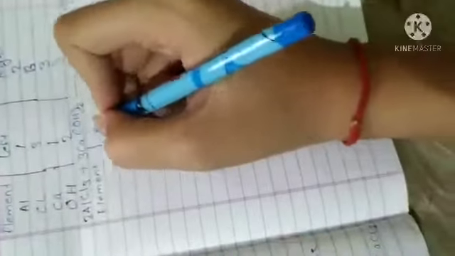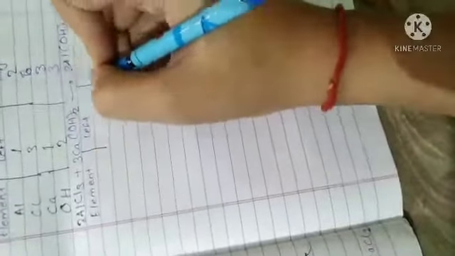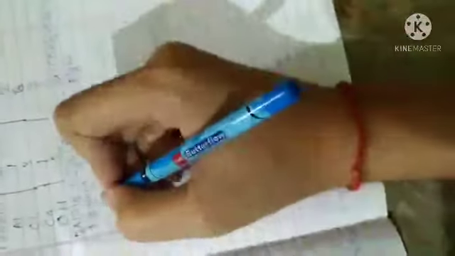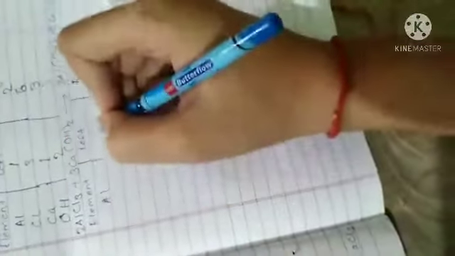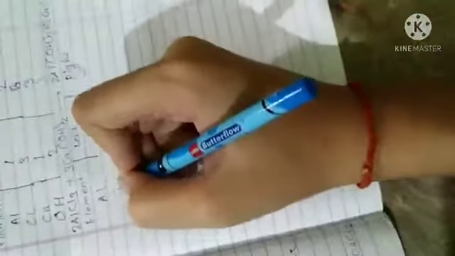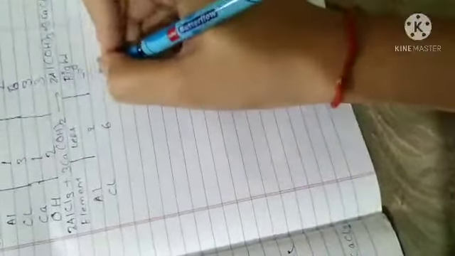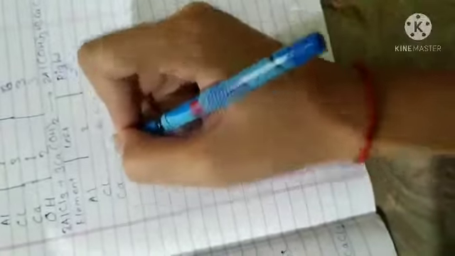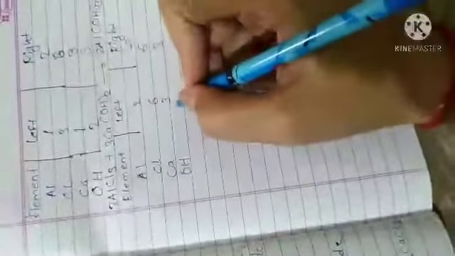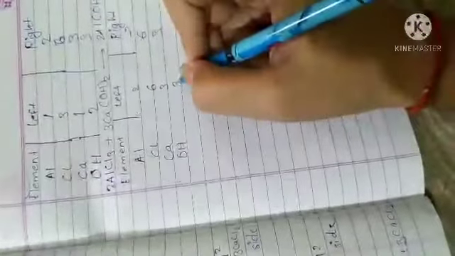Element, left, right. Al 2, 2; Cl 6, 6; calcium 3, 3; and hydroxide 3, 3. Hence now it is proven, it is a balanced chemical equation. So that's it for today.